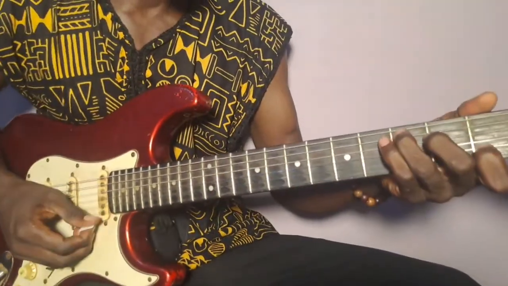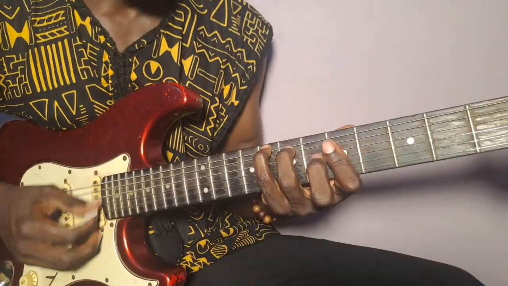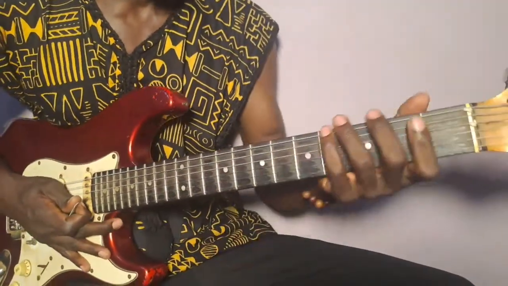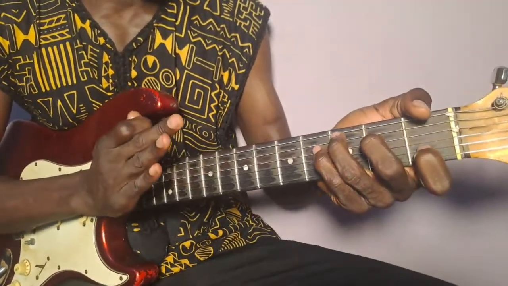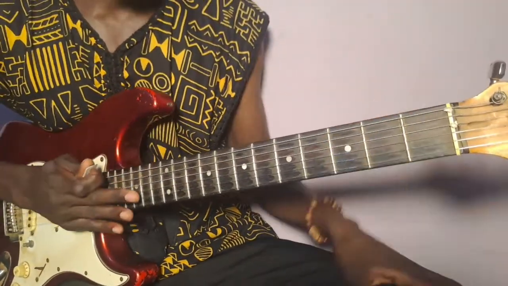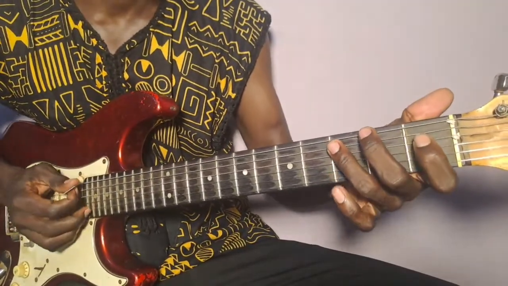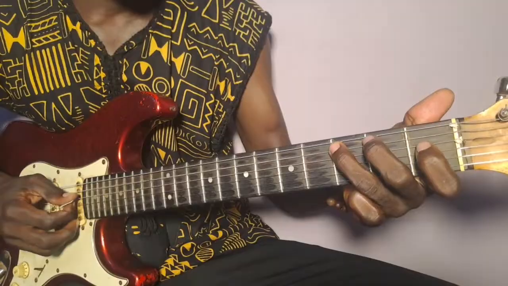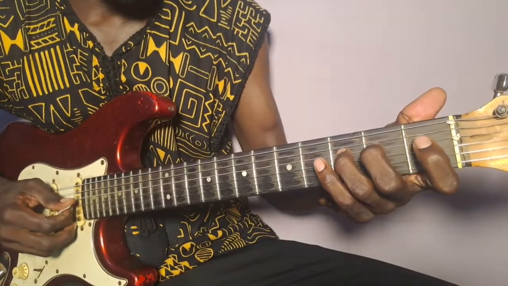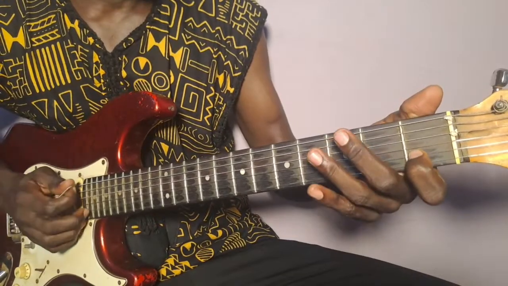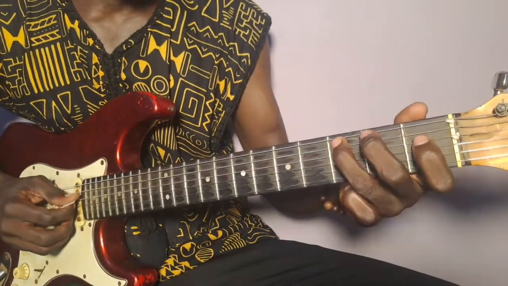That is C A G E D. That's the key system, all under the key of C. So you see here, let's do the blues scale here. Blues scale is spelled Do, Mo, Fa, Fi, So, Do. That's the first blues scale. So let's do that.